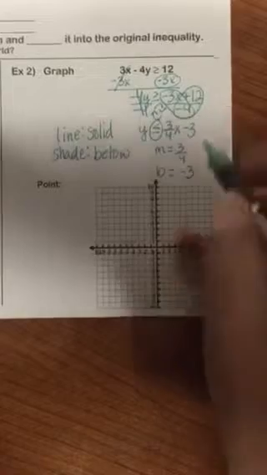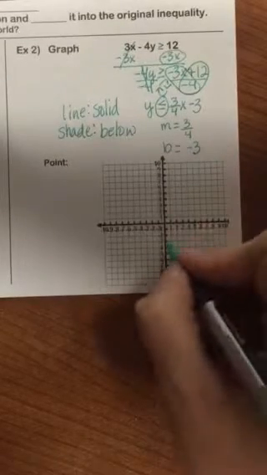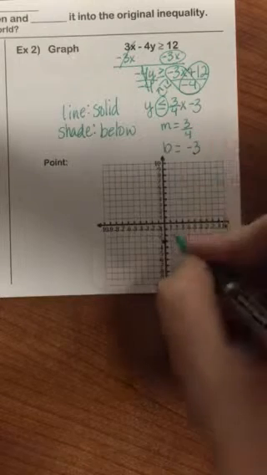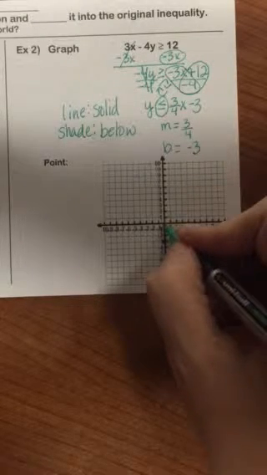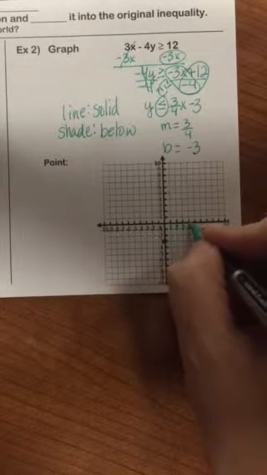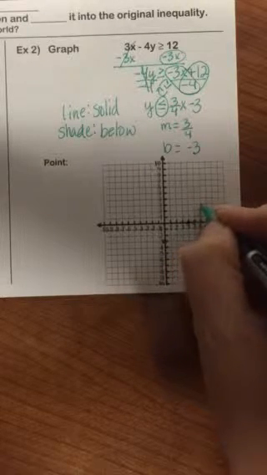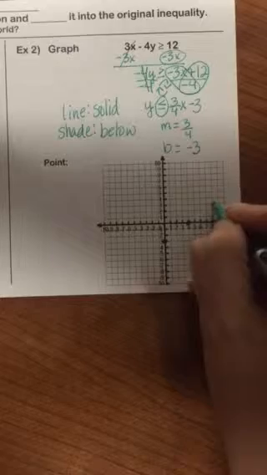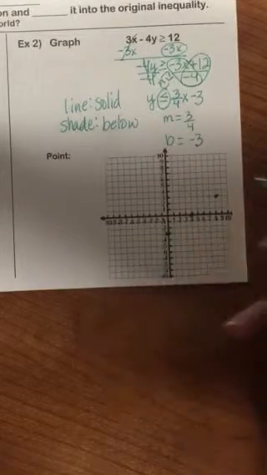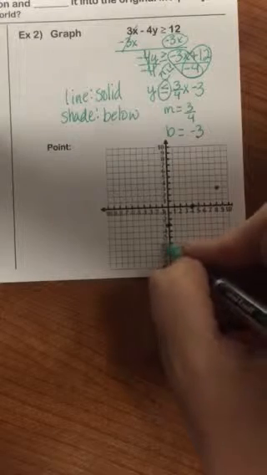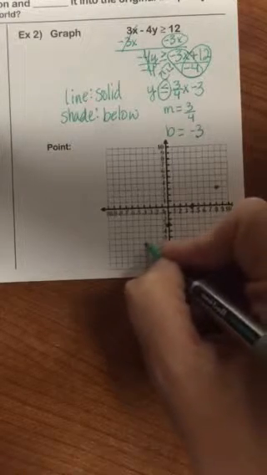Okay, so we start by graphing our y-intercept at negative 3. And then we will go up 3, 1, 2, 3, and right 4, 1, 2, 3, 4. We can do that twice or more if you want. 1, 2, 3, 1, 2, 3, 4. And you can even go down and to the left, which is the same as the positive. So 1, 2, 3, 1, 2, 3, 4.